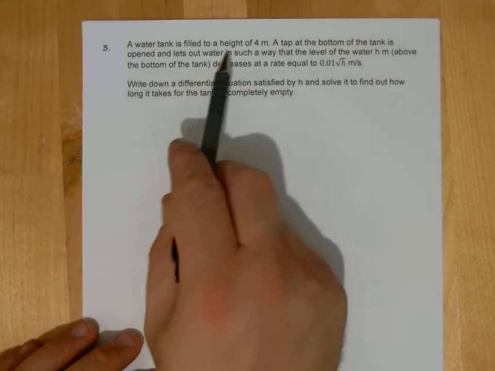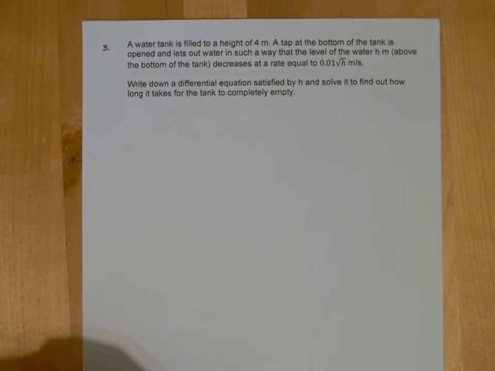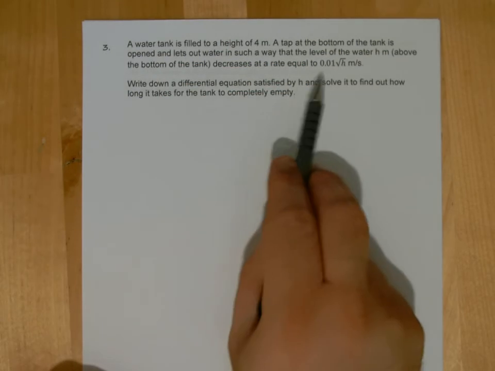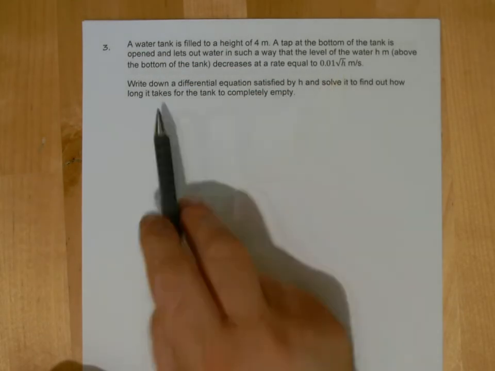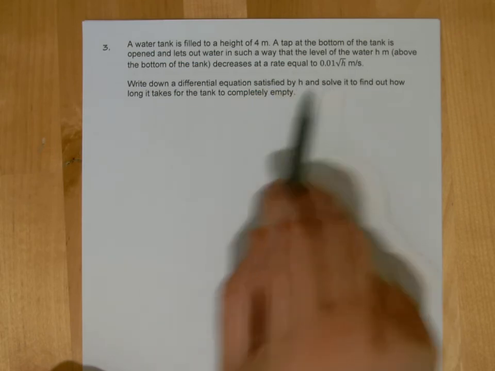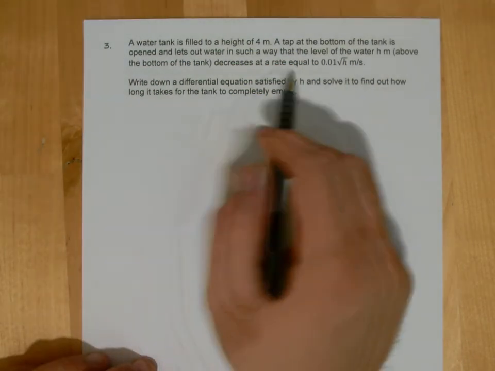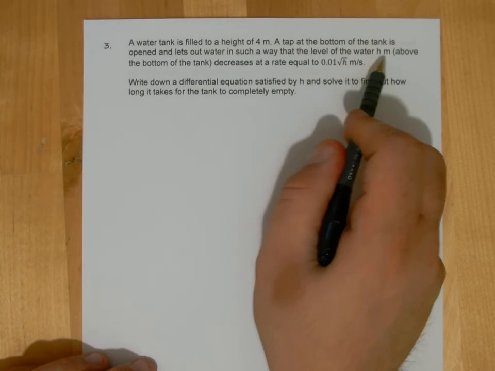Right, a water tank is filled to a height of 4 meters. A tap at the bottom of the tank is opened and lets out water in such a way that the level of the water H above the bottom of the tank decreases at a rate equal to 0.01 root H. Write down the differential equation satisfied by H and solve it to find out how long it takes for the tank to completely empty.